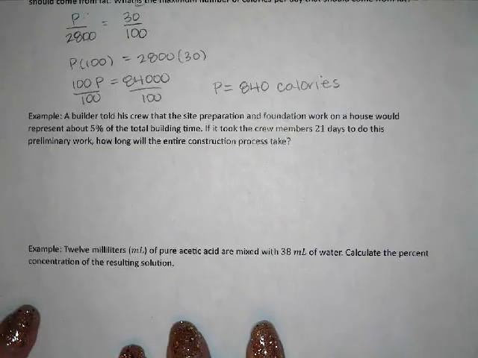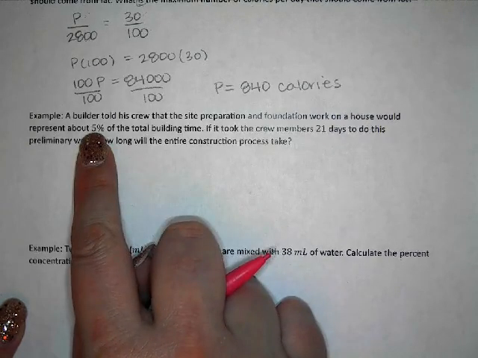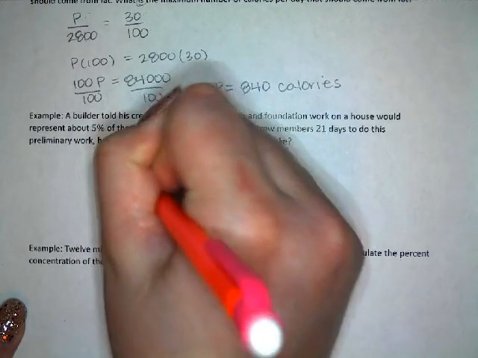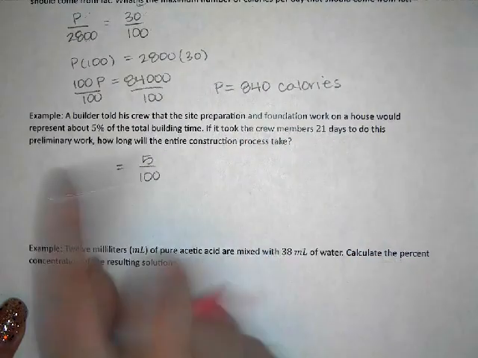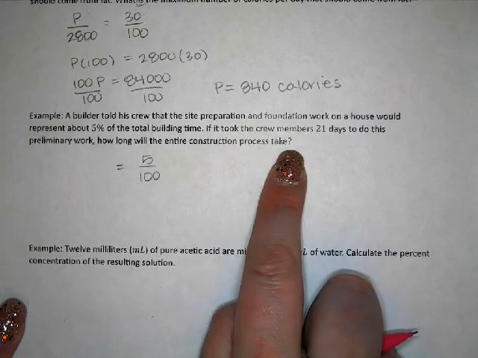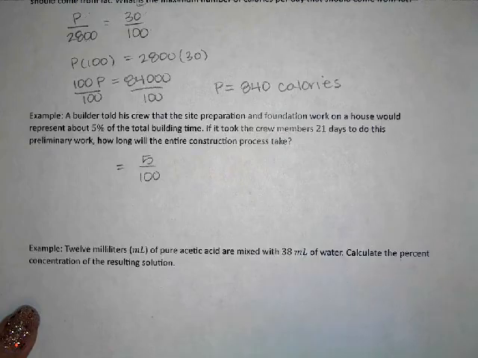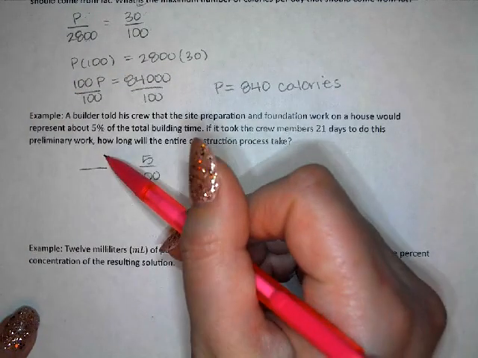Okay. A builder told his crew that the site preparation and foundation work on a house would represent about 5% of the total building time. I'm just going to write this down. 5% over 100. Okay. If it took the crew members 21 days to do this preliminary work, how long will the entire construction process take? So I don't see the words is and of. So I'm going to have to think of which one should be the part and which one should be the whole.